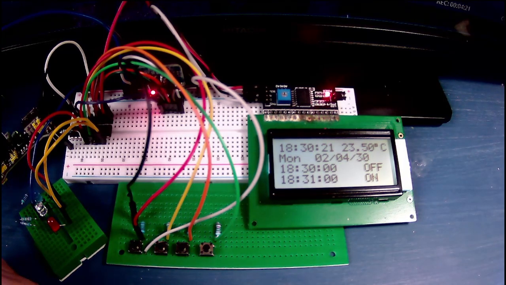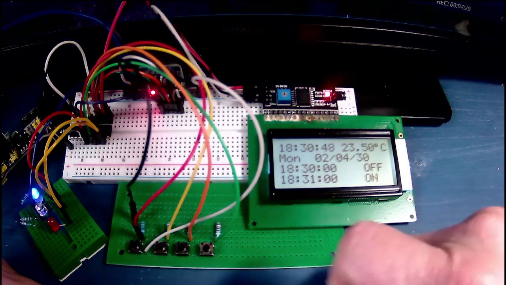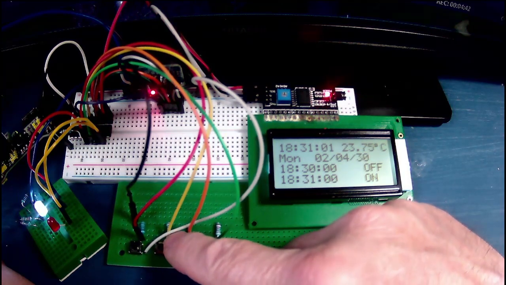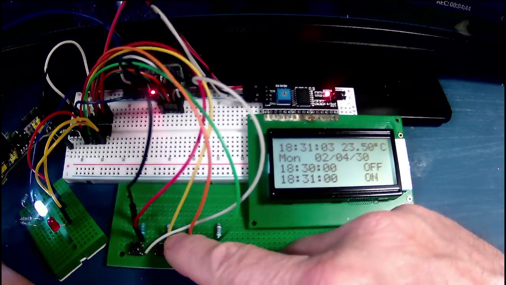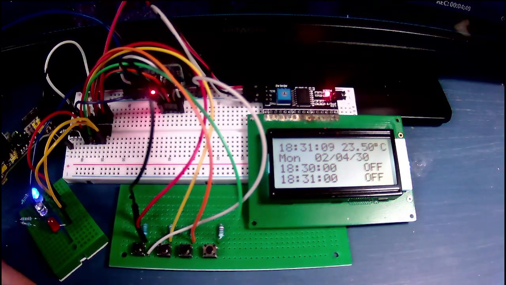So let's pause again. Now waiting for the second alarm to come on. Again the same LED is going to light. You see that? So we press and it is off. This time I pressed the plus button.